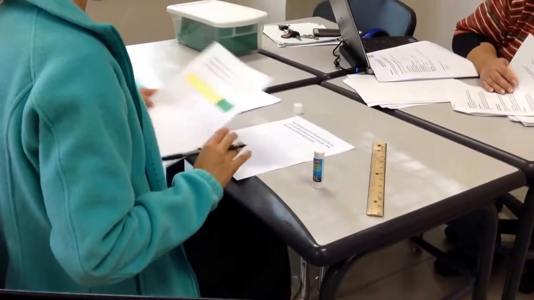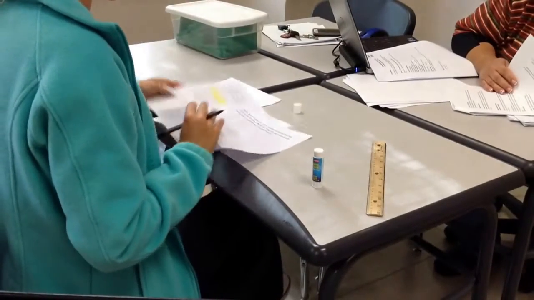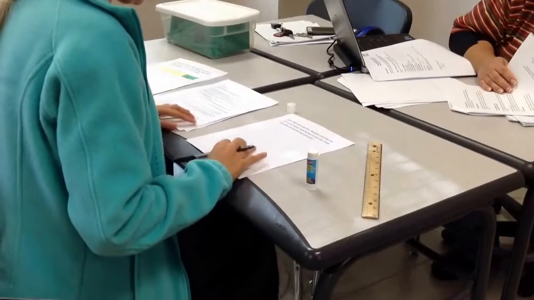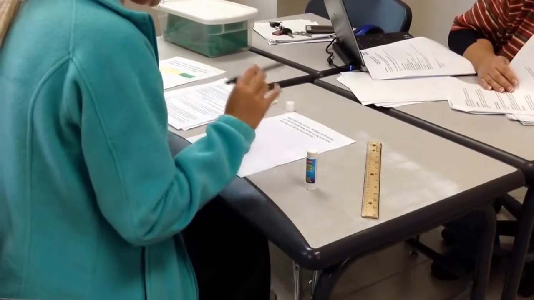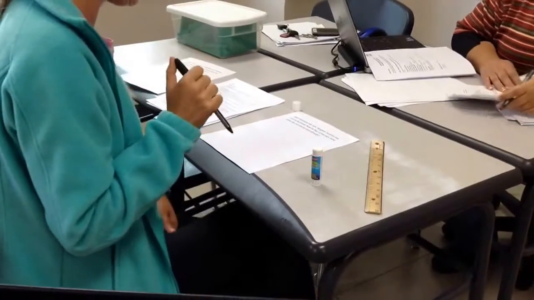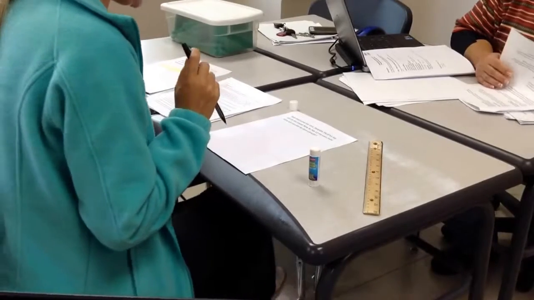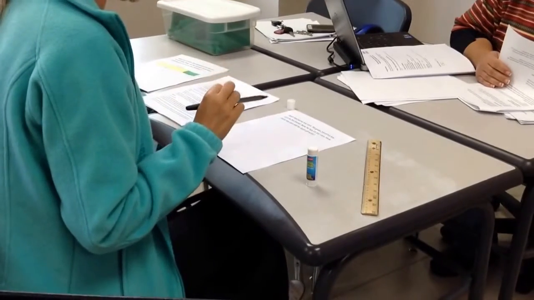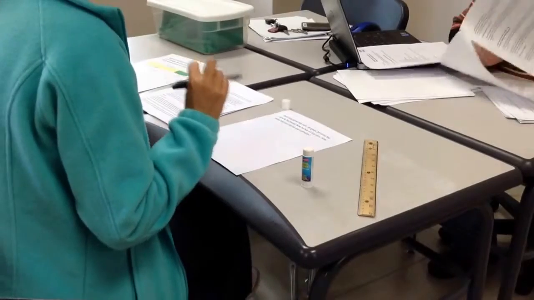Okay. Now we're going to go on to our next problem. Our next problem says, Brian has some toy cars. He gives 14 of his toy cars to his friend. Now he has 11 toy cars. How many toy cars did he start off with?